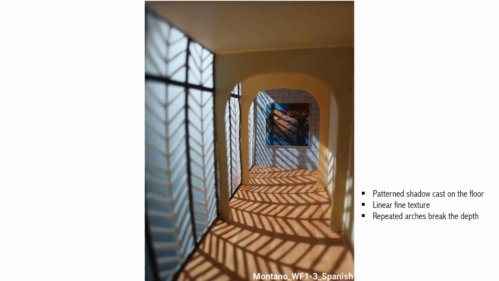All right. So next, this one, the pattern shadow cast on the wall, which looks like a herringbone pattern, almost a herringbone pattern. So the linear fine texture of the shadow broke down the depth, which is 8 meters away. Okay, so 8 meters is a far walk, a relatively far walk.